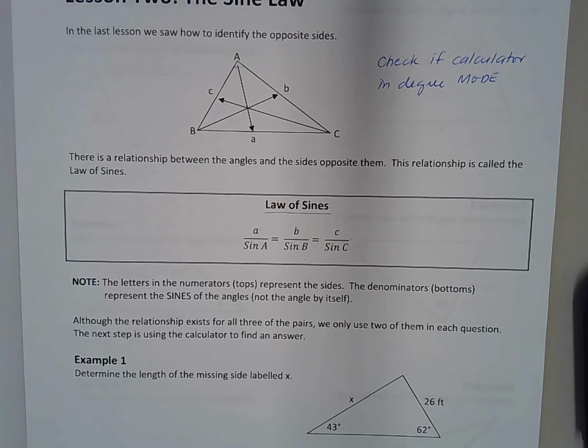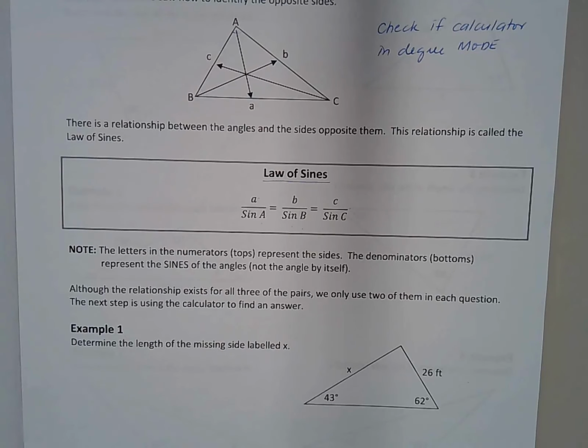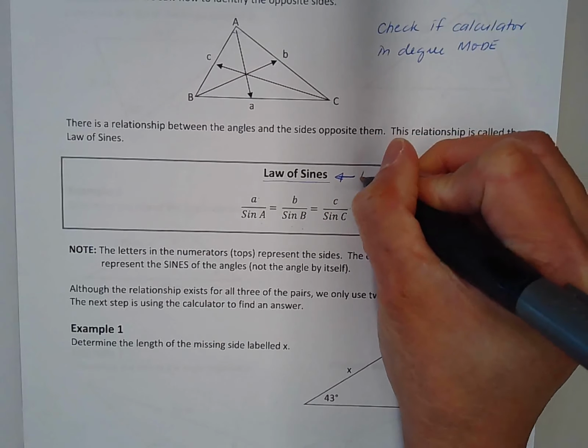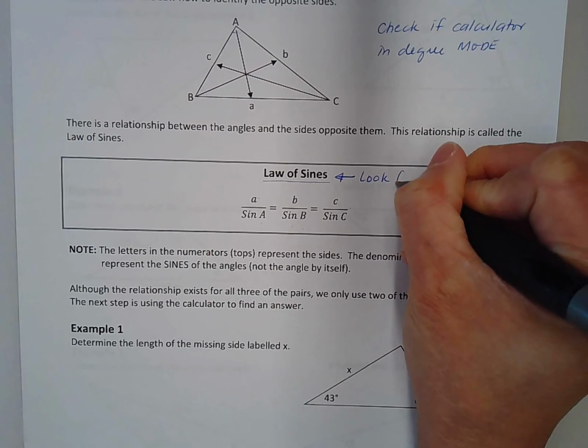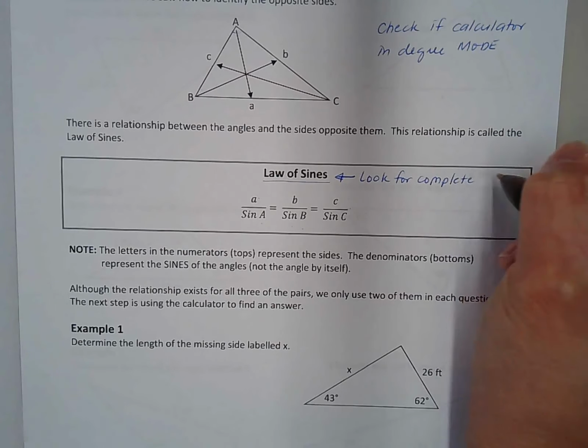To be able to use the law of sines, we have to look for complete pairs.